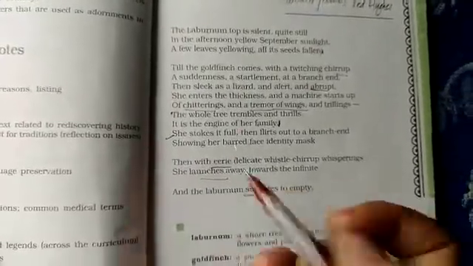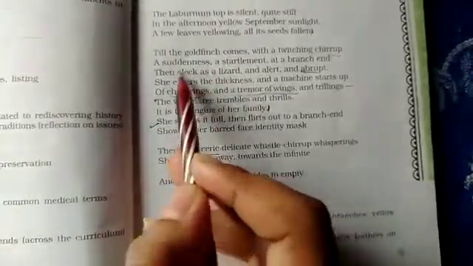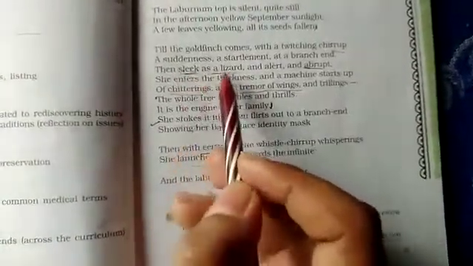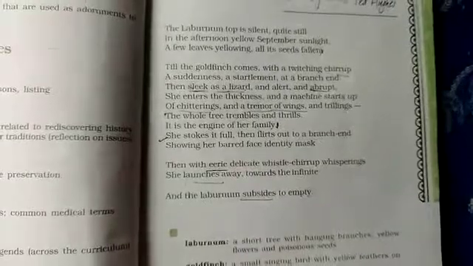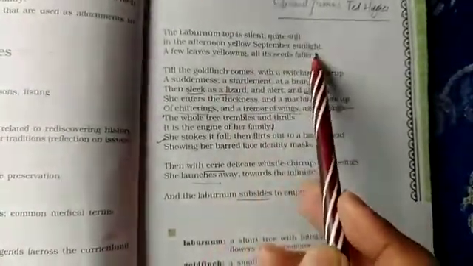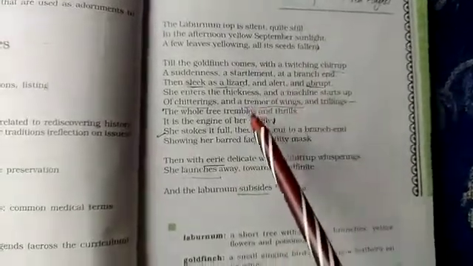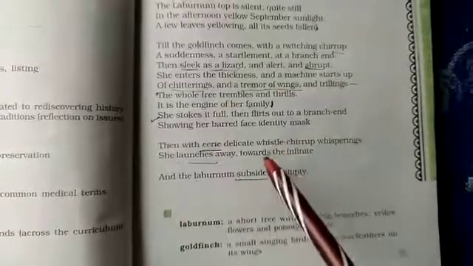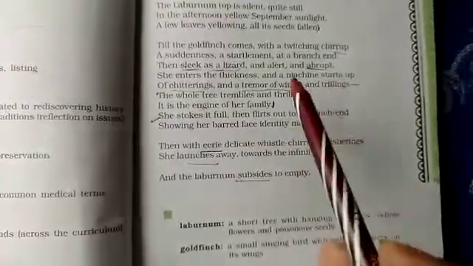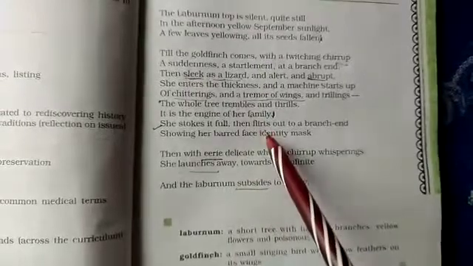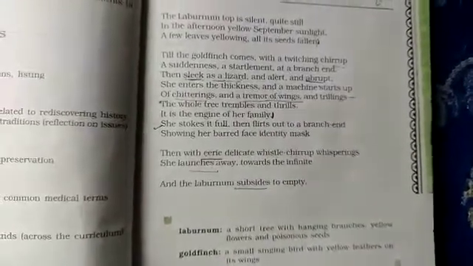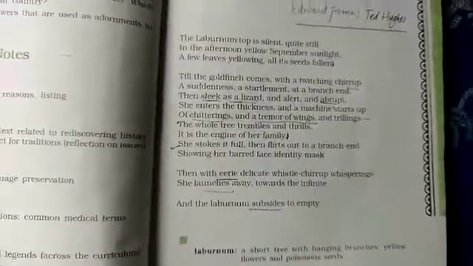Okay? So now let's talk about some poetic devices which have been used here. The first one is simile. In these lines, sleek as a lizard. Because here is a comparison. Sleek as a lizard. So here is the poetic device, simile. And the next one is alliteration. Alliteration, like in this word, September sunlight. And again in these words, alert, abrupt, full, flirts. They are alliteration. Okay? And there is no rhyme scheme in this poem.